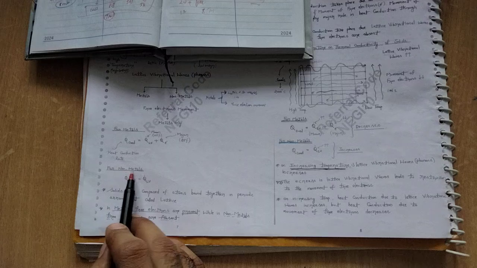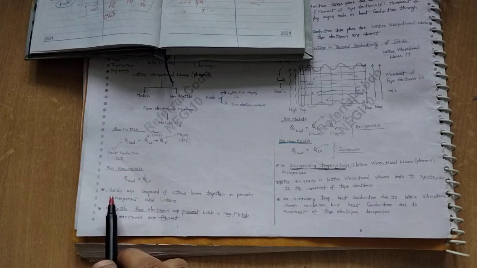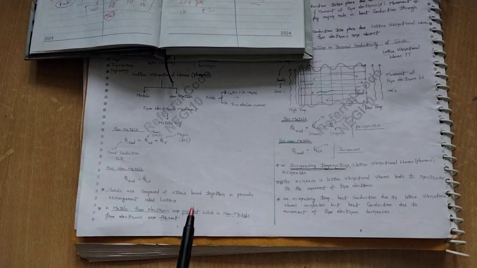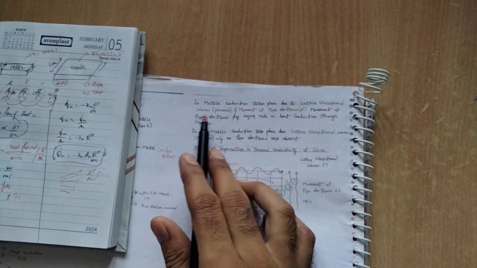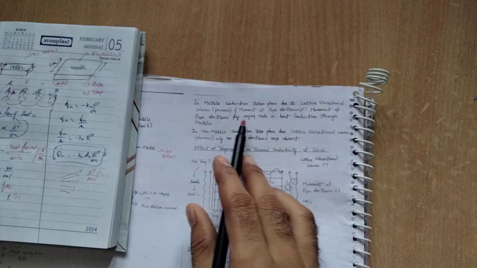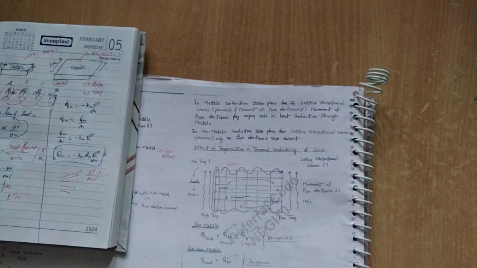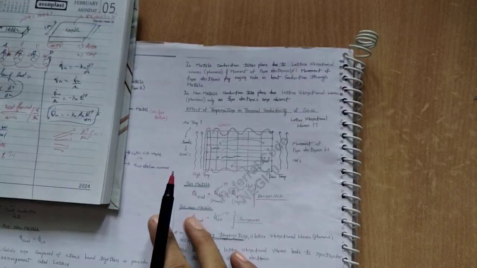Next, for non-metals, Q dot of conduction equals Q dot of lattice vibration. Solids are composed of atoms bonded together in a periodic arrangement called a lattice. In metals free electrons are present, while in non-metals free electrons are absent. In metals conduction takes place due to lattice vibration (phonons) and movement of free electrons. Movement of free electrons plays a major role in heat conduction through metals. In non-metals only lattice vibration applies. I think you can understand.